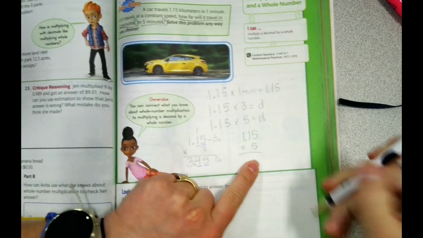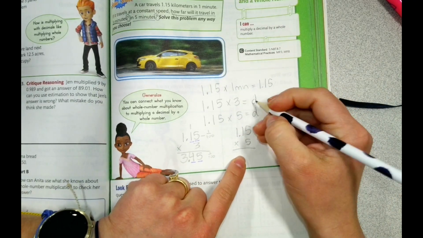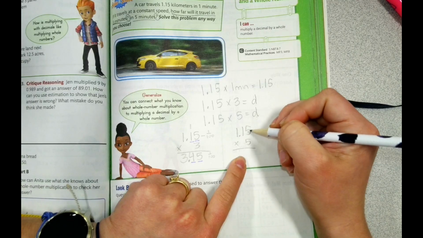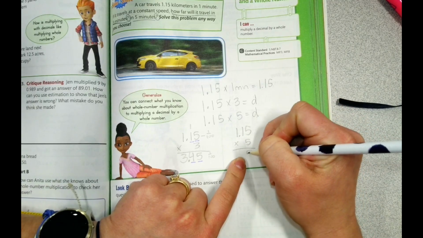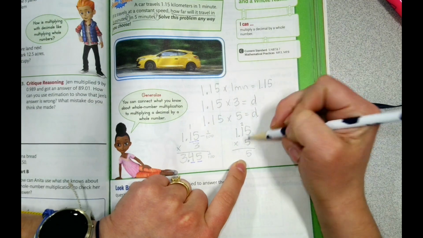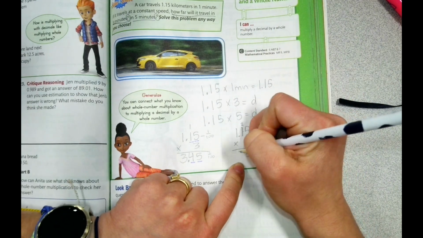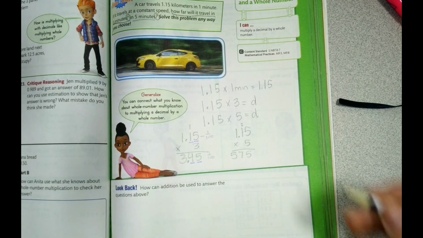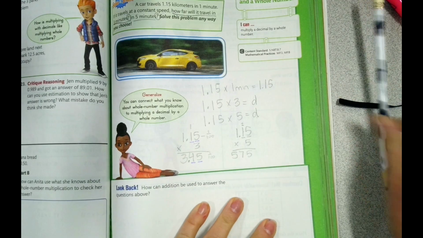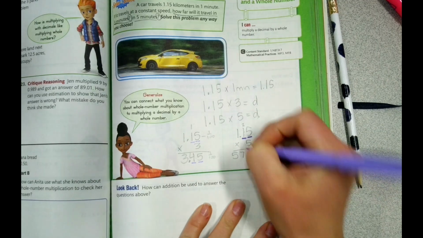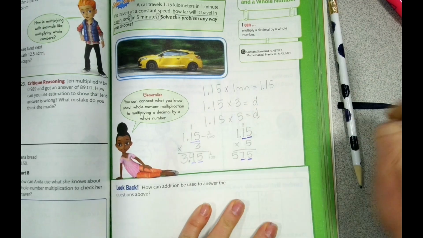Okay, so let's try that again. 115 times 5 is the same thing as 1.15 times 5. So I just go through and multiply like I know how. So 5 times 5 is 25, carry the 2. 5 times 1 is 5, plus 2 is 7. 5 times 1 is 5. But because there are 2 numbers behind the decimal in my problem, I need to have 2 numbers behind the decimal in my product.